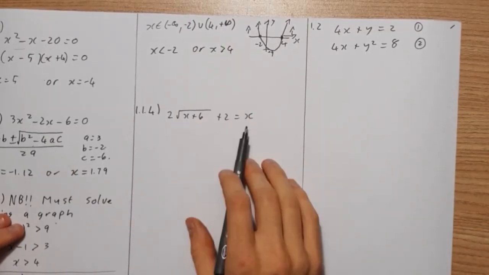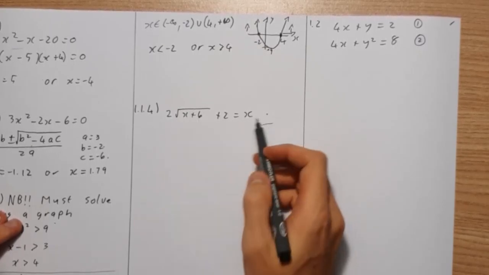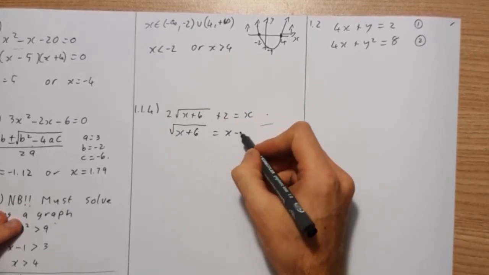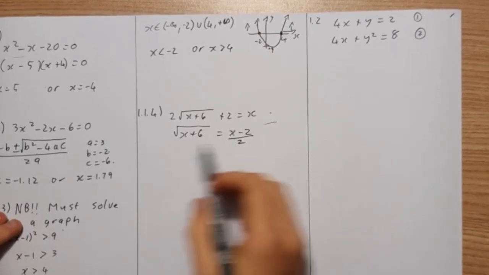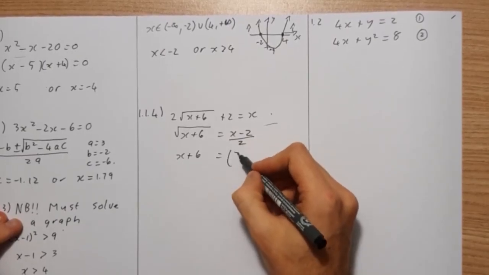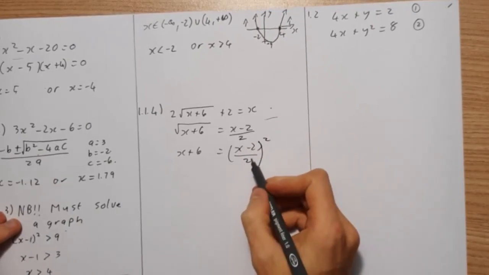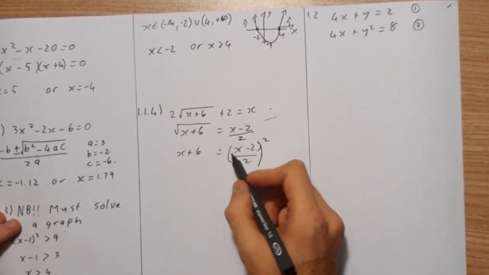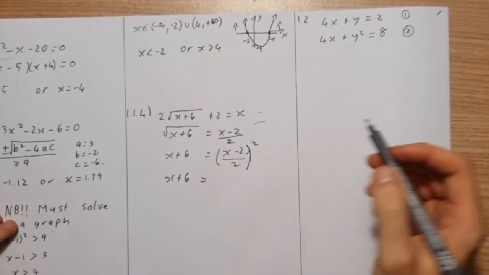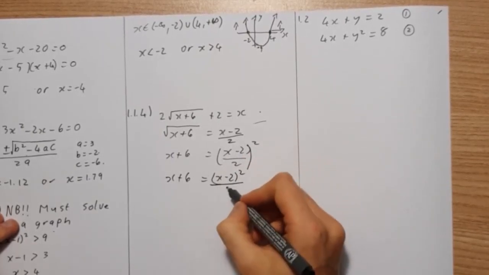Okay, so 1.1.4, we have this over here. So the first thing I'm going to do is take this 2 across and then divide by 2. So I'm going to have square root of x plus 6 equals (x minus 2) all over 2. Okay, I'm going to now square both sides. So I have x plus 6 equals ((x minus 2) all over 2) squared, which means this is going to become 4, and then I'm going to have this bracket over here squared. So x plus 6 equals (x minus 2) squared, all divided by 4.